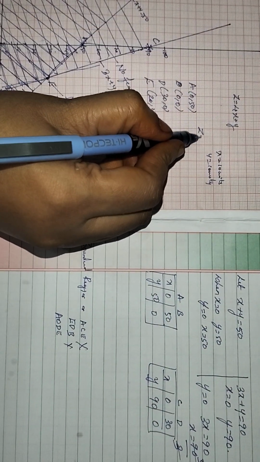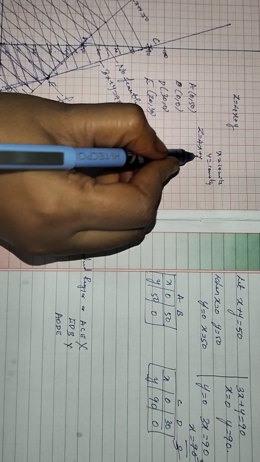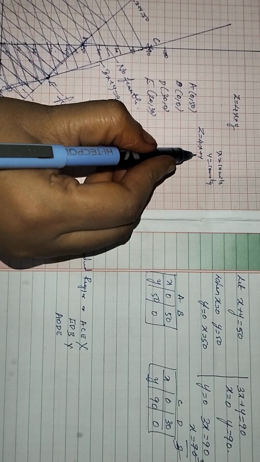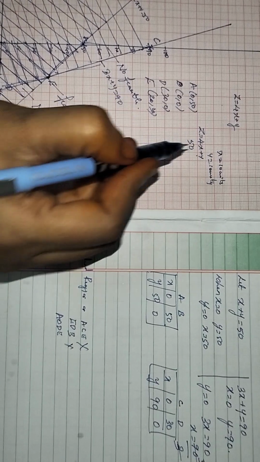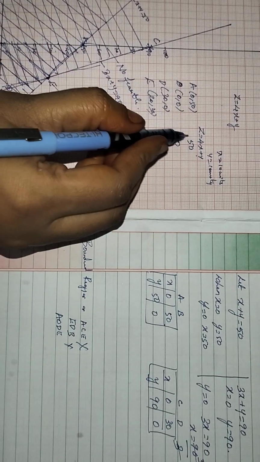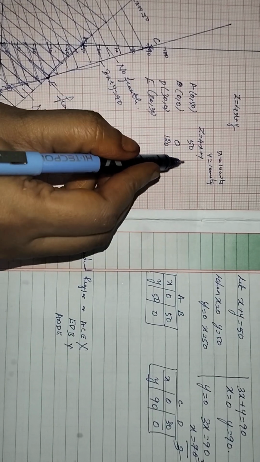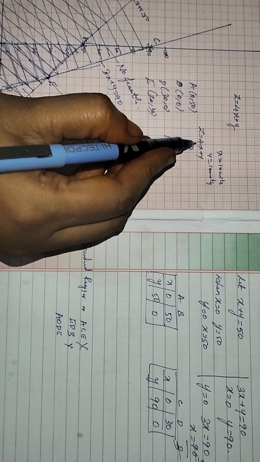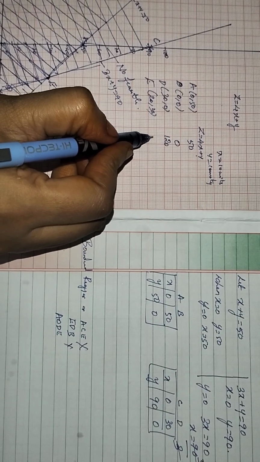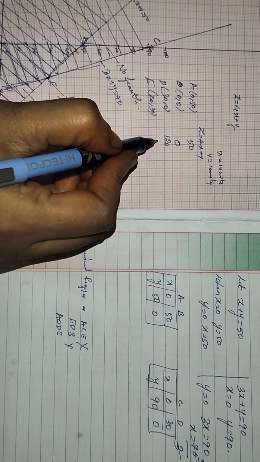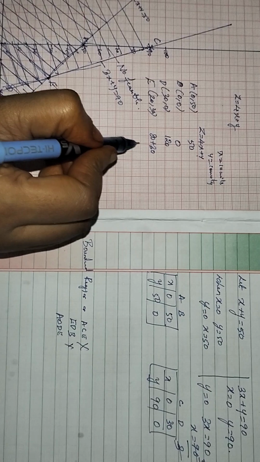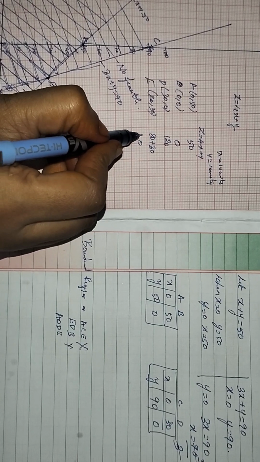So what is our objective function? 4x plus y, correct? Substitute the values. When x is 0, y is 50, so 50. When x is 0, y is 0, 0. X is 30, 4 3s are 12, so it is 120 plus 0. X is 20, 4 2s are 8, so it is 80 plus 30, which is 110.